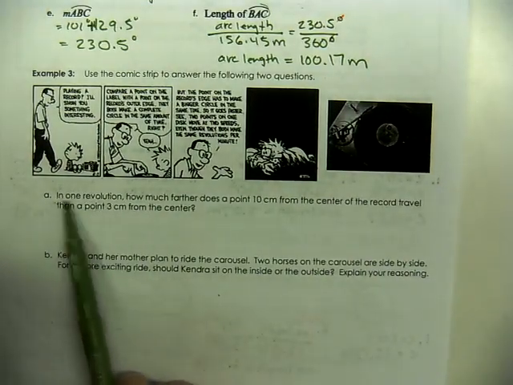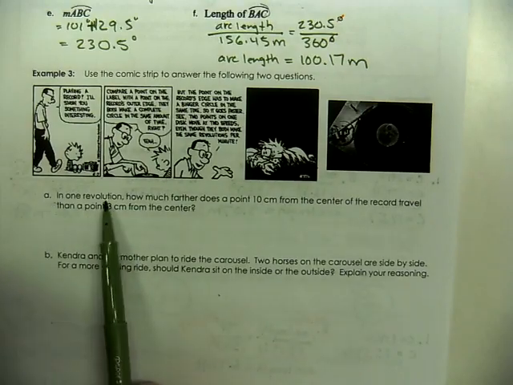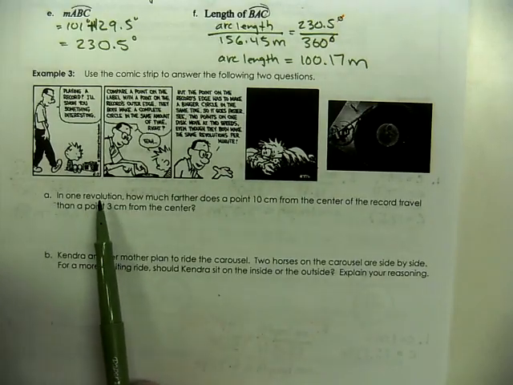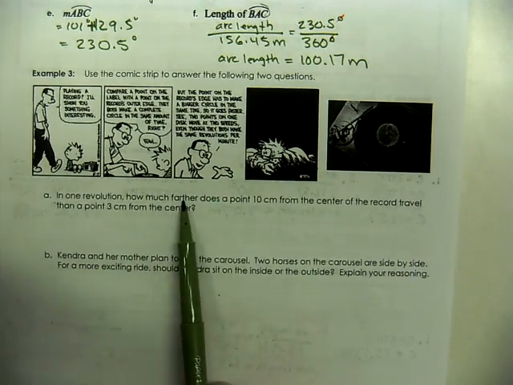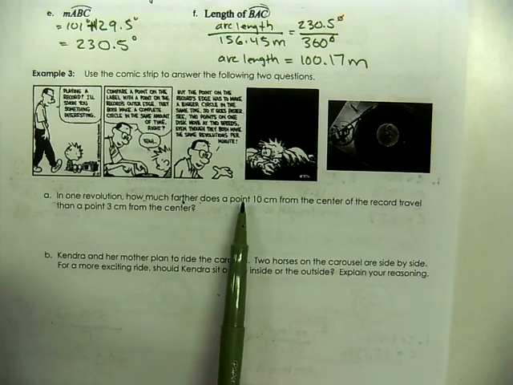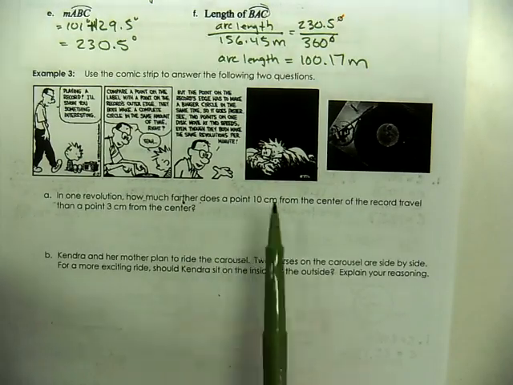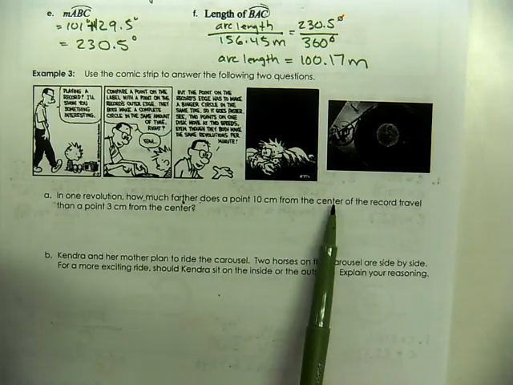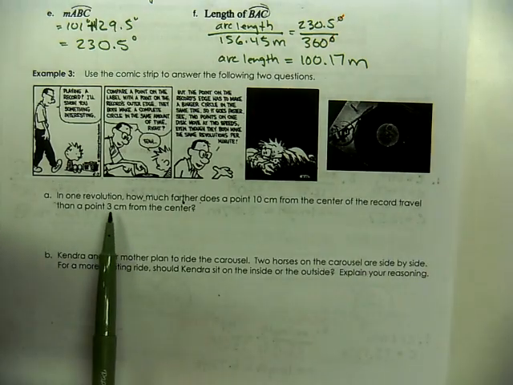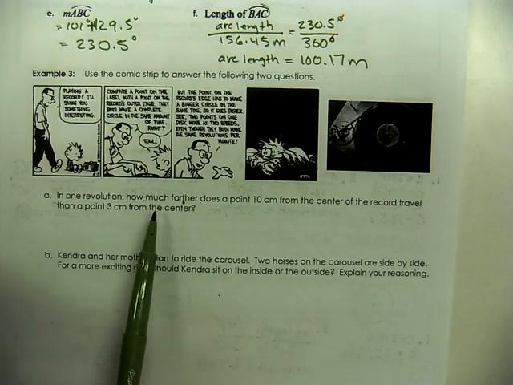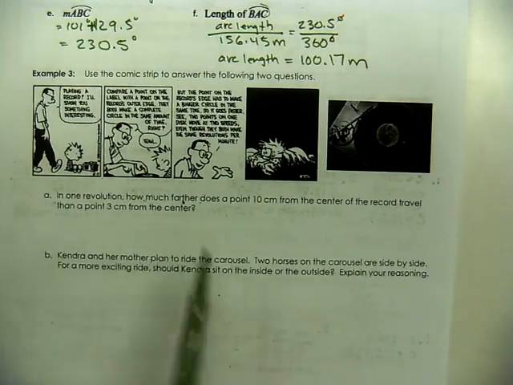So let's talk about just one revolution. We're going to go one time around the circle. So let's talk about distance first. How much farther? This is not speed yet, but this is just farther. How much farther does a point travel if you are 10 centimeters from the center of the record as opposed to if you are close to the center, just 3 centimeters away? It's the same record, but your position is different.